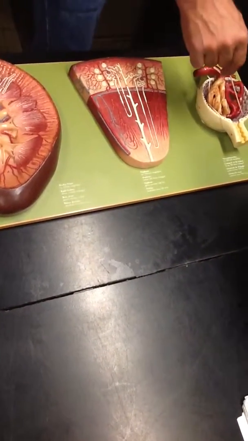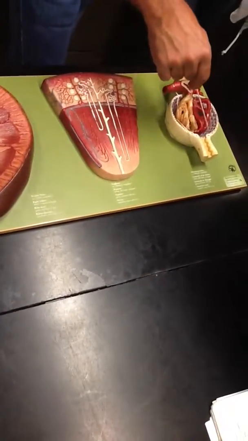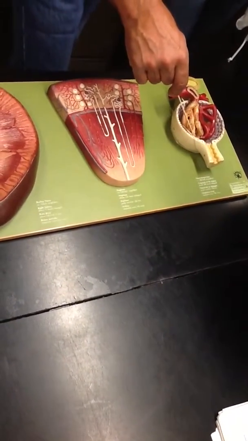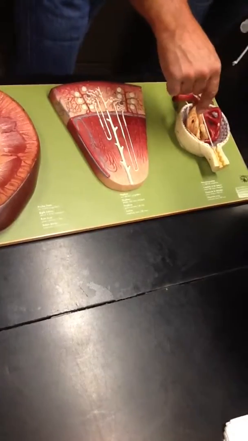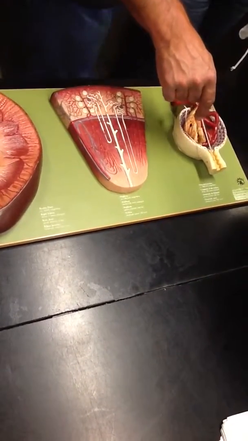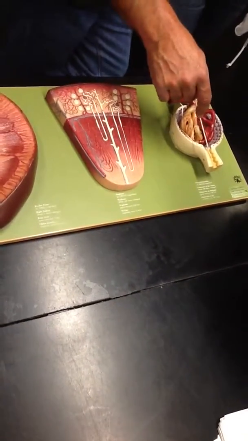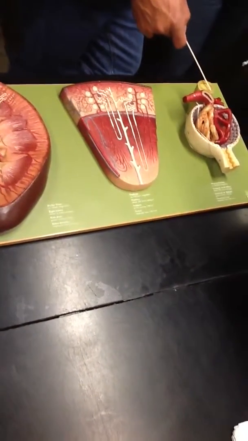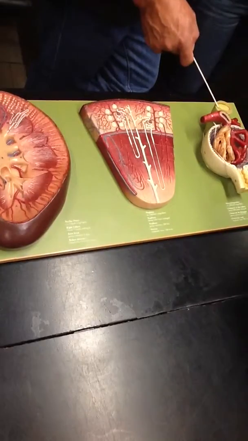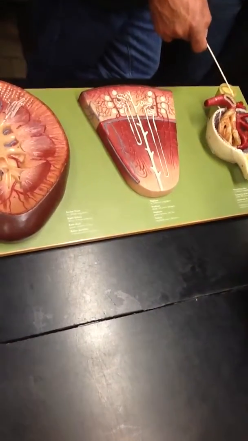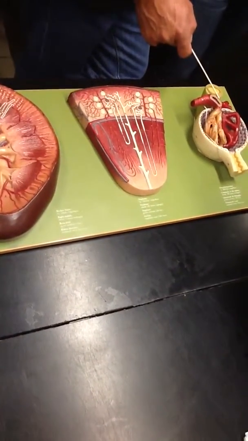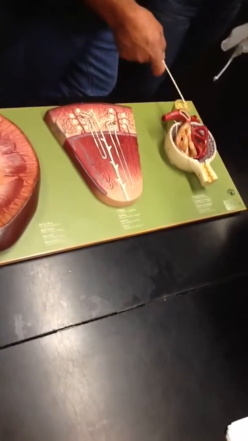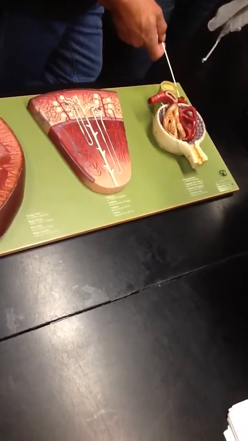Filtrate enters into the capsular space here, which is between the visceral layer and the parietal layer, and that forces filtrate into the proximal convoluted tubule. All the way at the end of the tubule system is the distal convoluted tubule here, where you can see the macula densa cells inside the distal convoluted tubule and the juxtaglomerular cells, which are inside the afferent arteriole. Notice that the distal convoluted tubule rises up between the afferent and efferent arteriole.